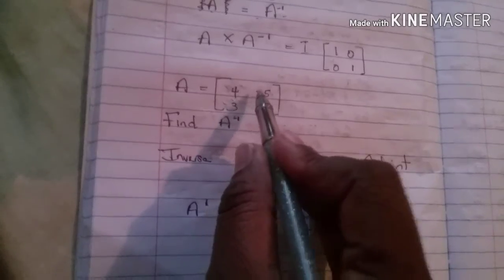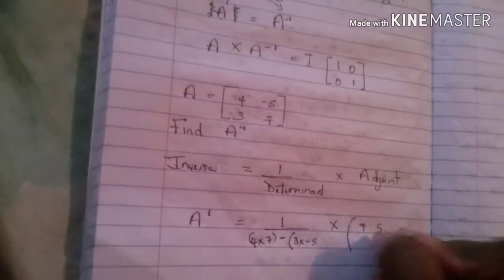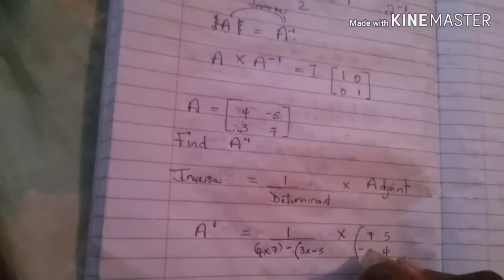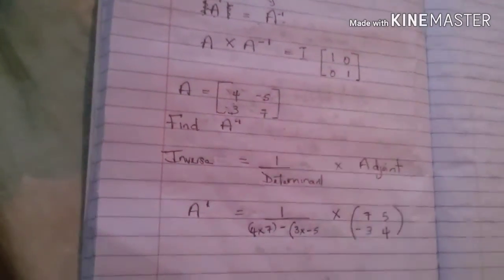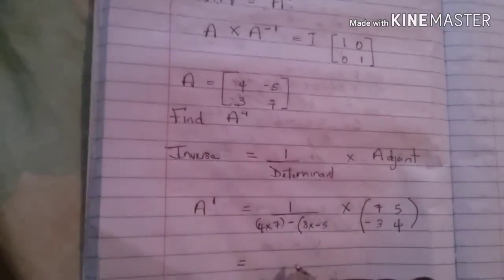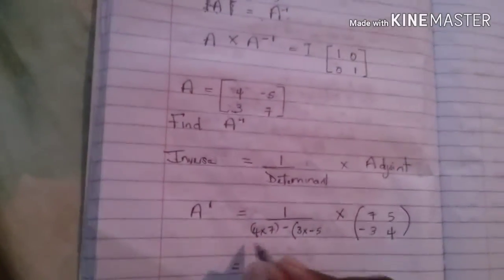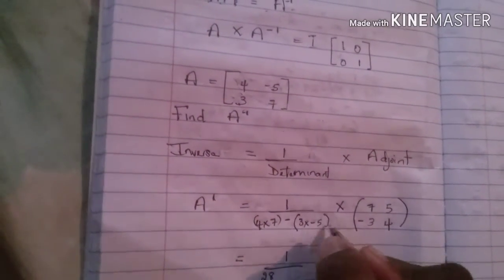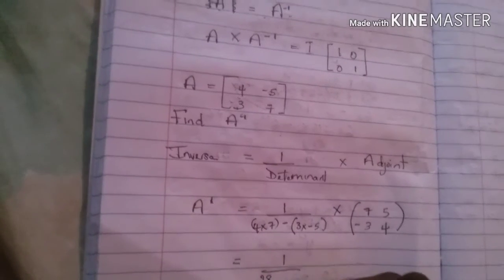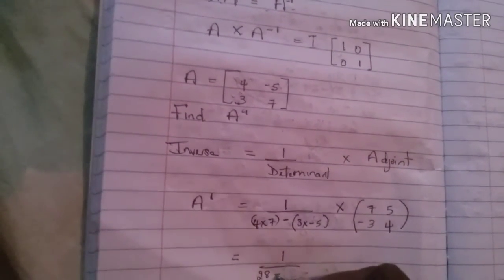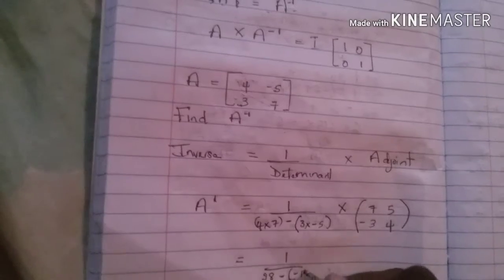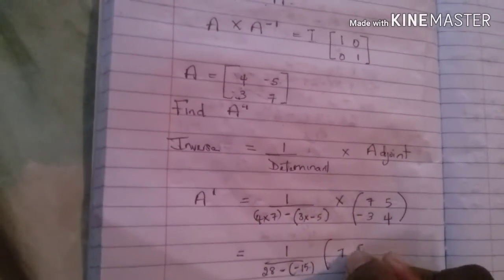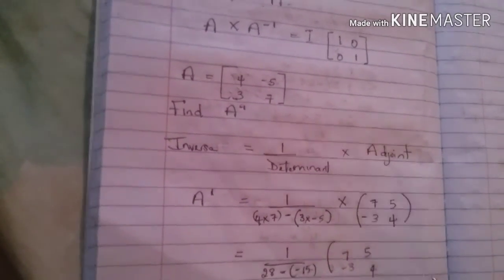The -5 becomes +5 and the +3 becomes -3. Then we do our calculation: 1 over 4 times 7 is 28, and 3 times -5 is -15, so minus -15. We write back our adjoint 7, 5, -3, 4.